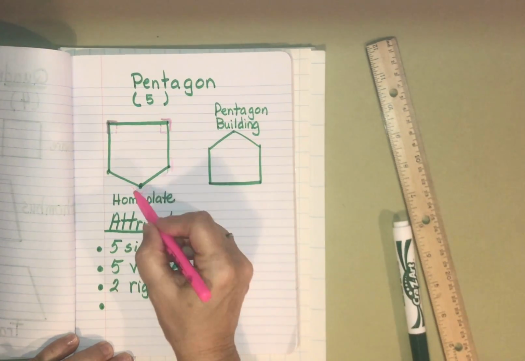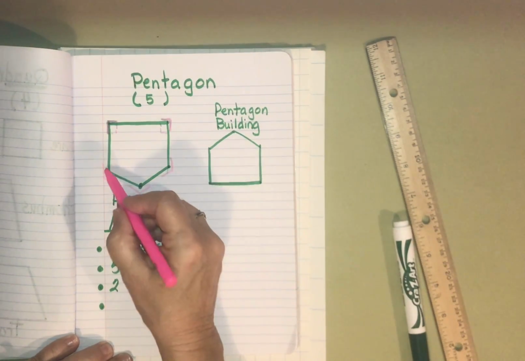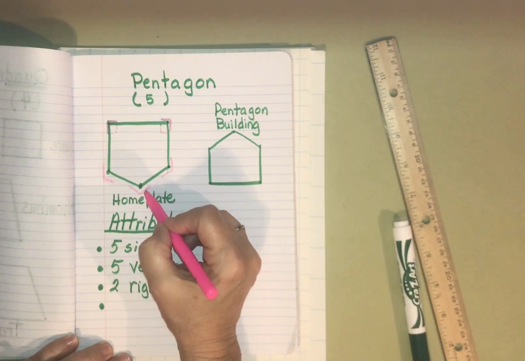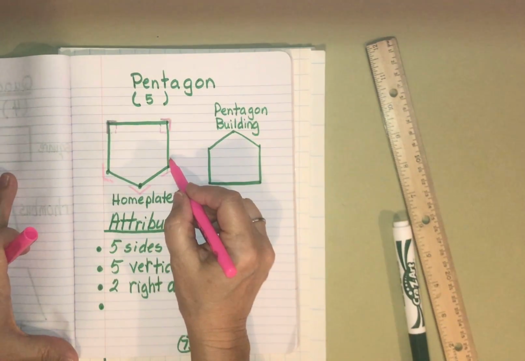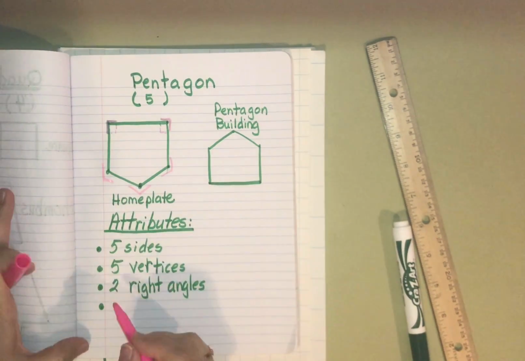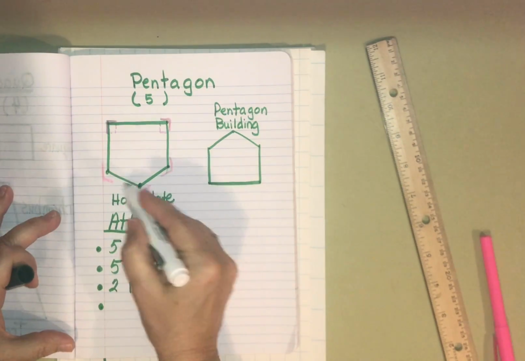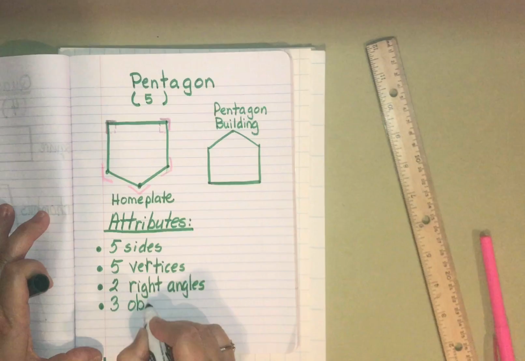And I like to draw, if I draw on the outside, then I can see what that angle looks like. Is that a right angle? No, it's a lot wider. So it would be an obtuse. Obtuse is more than 90 degrees. All right, so we have how many obtuse? 3 obtuse angles.